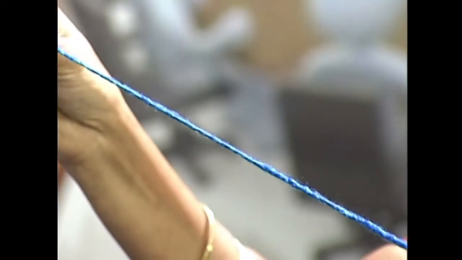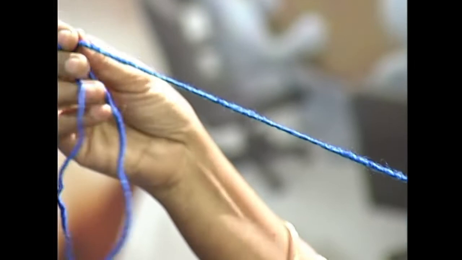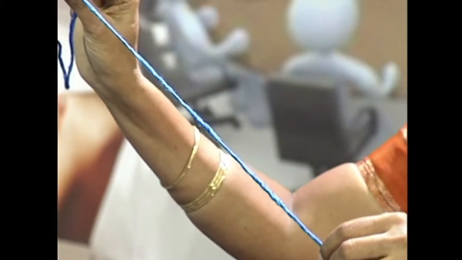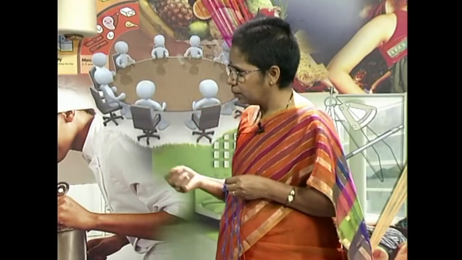Then we also have a thicker and thinner yarn. These thick and thin yarns are also single yarns, mostly made from filament fibers. The filament fibers, you know, are spun through the spinneret. When they are being spun through the spinneret, the force with which the yarn comes through the spinneret matters.